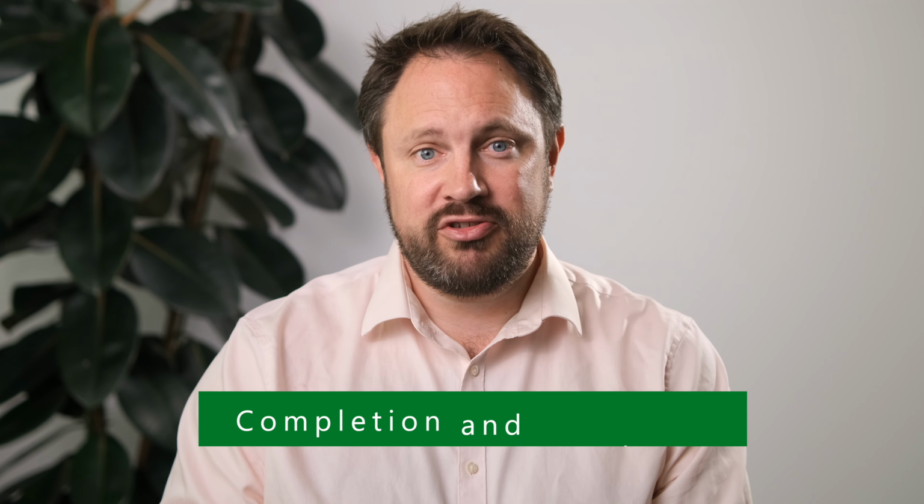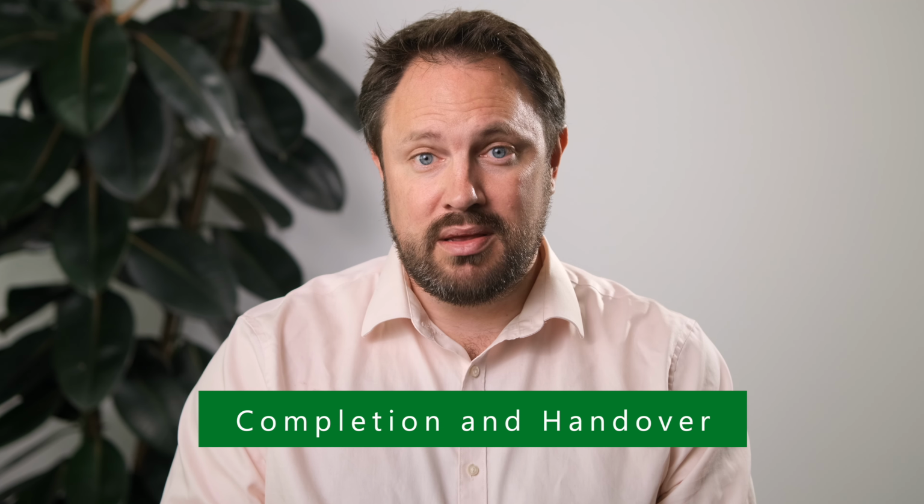Number 6, completion and handover. As the project nears completion, the EA carries out inspections, coordinates snagging lists, and ultimately issues a certificate of practical completion. They also manage the handover process, ensuring all documentation, O&M manuals, warranties, as-built drawings, and compliance certificates are all in place and passed over correctly.